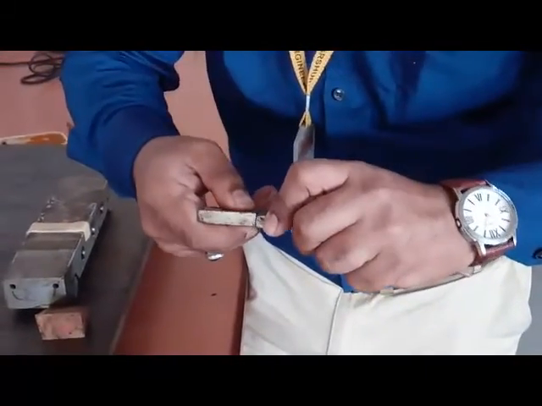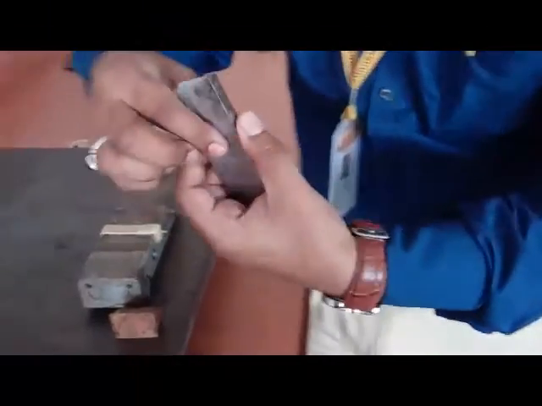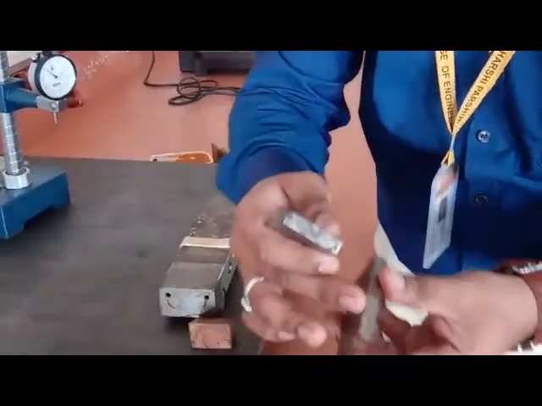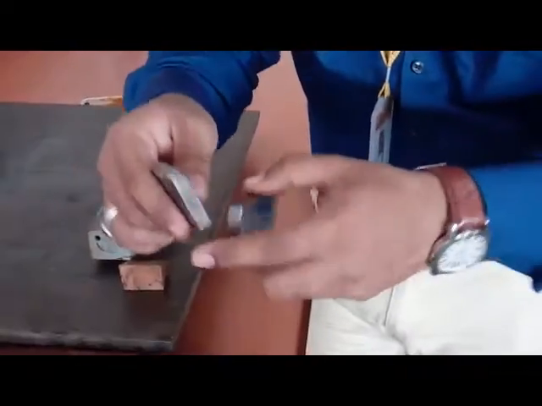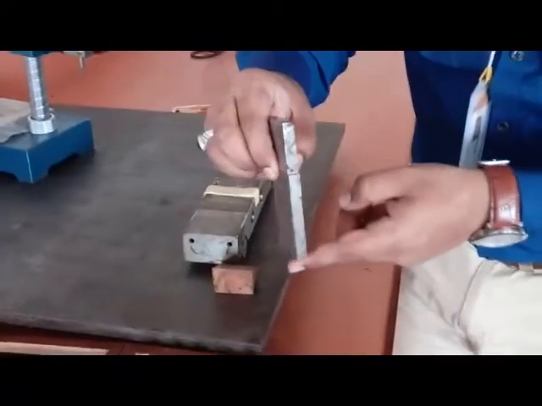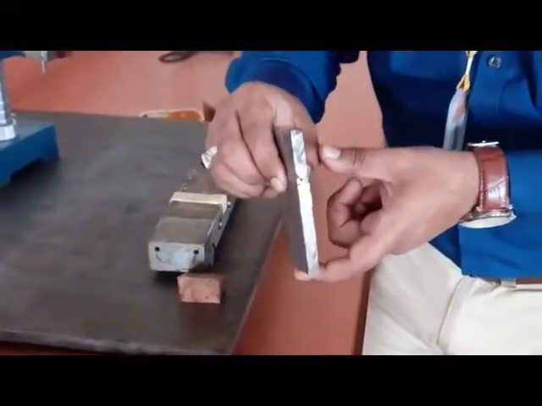So over here we can see that we can make a combination, and while counting we have to see that this is a 7 centimeter slip gauge, this is 4 centimeter. So while considering, the height will be taken as 11 centimeter or 110 mm.